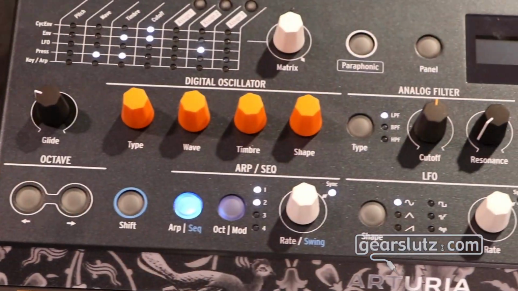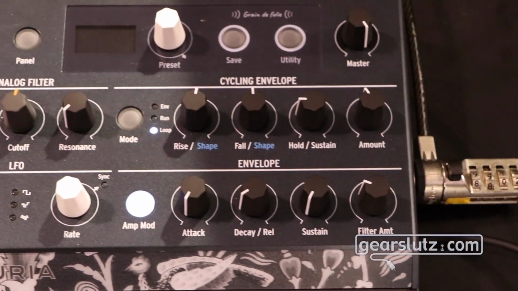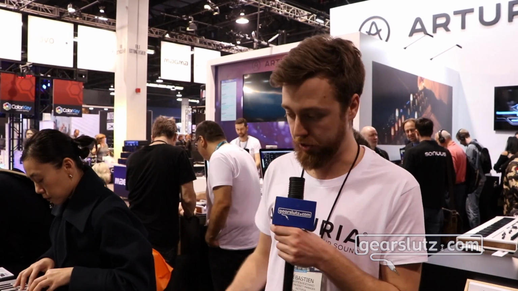Analog filter, it's a state variable filter, 12 dB per octave. It's got 3 modes: low pass, band pass, and high pass. And it's a rather clean, a bit liquid filter, which is nice because the sound of the oscillator really goes through, which is interesting with complex oscillator modes.